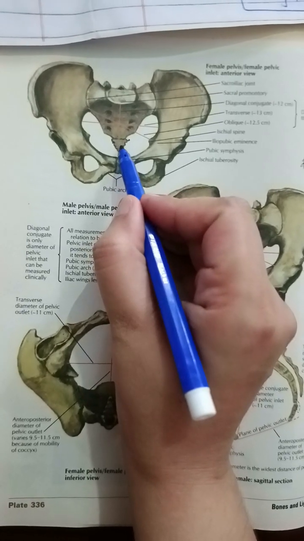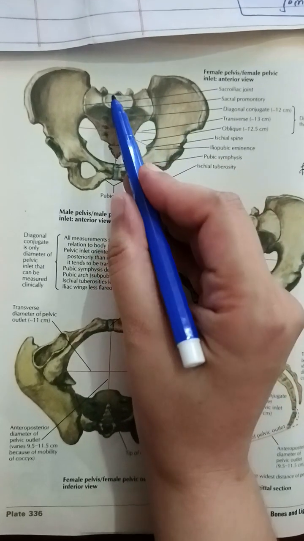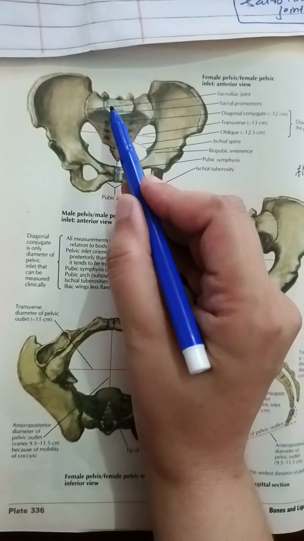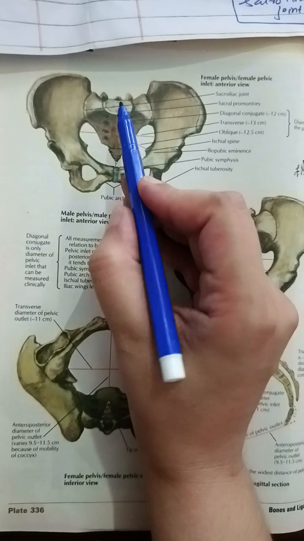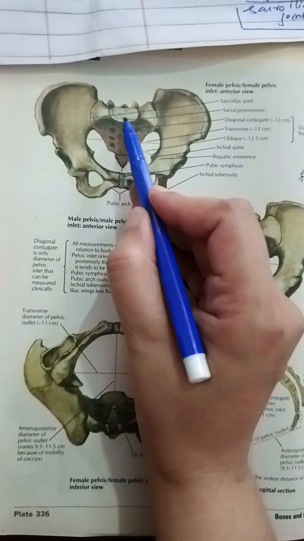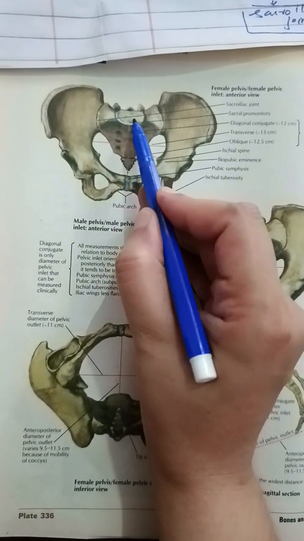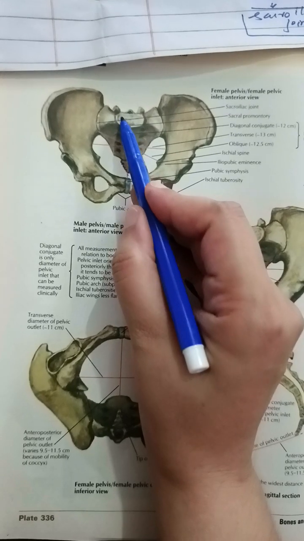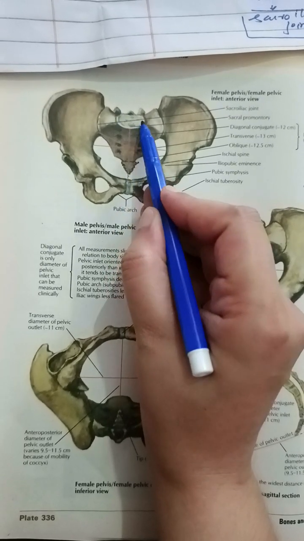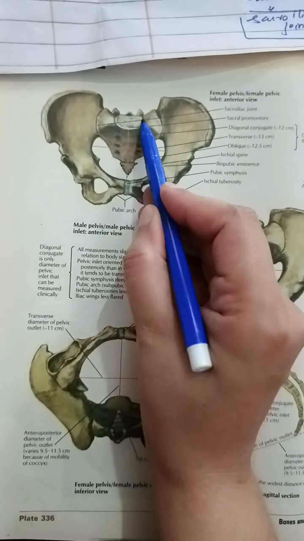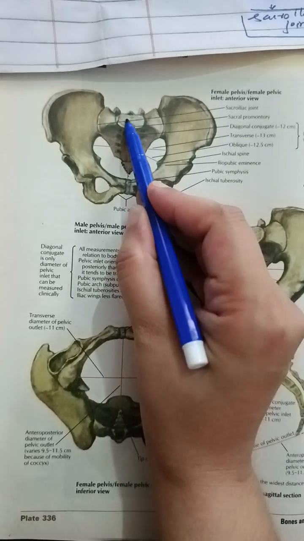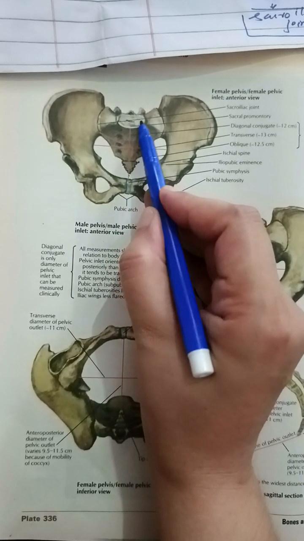and it consists of four fused vertebrae. The upper border of the first sacral vertebra, the S1 vertebra, is invaginated inward, or there is a deep notch in the body at the upper border of the S1 vertebra, and this area is called the promontory.